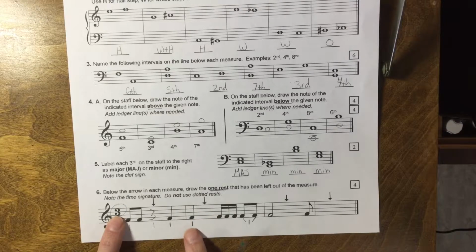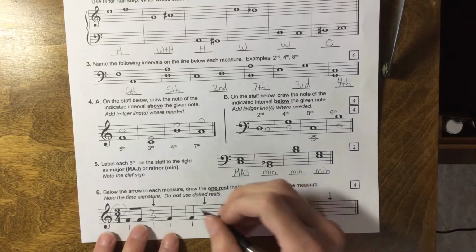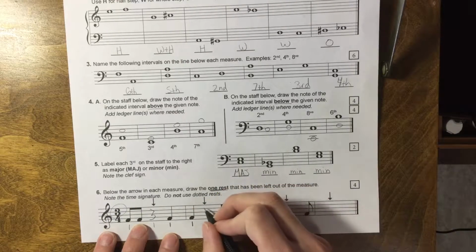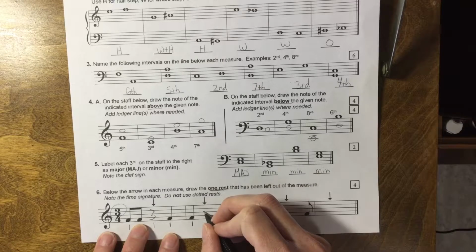Okay, so there's supposed to be 3 beats. We have 1, 2, and almost 3. We've got 3 of the 16ths. 4 16ths makes a beat. So it looks like what we need is a 16th rest. How do we draw a 16th rest?